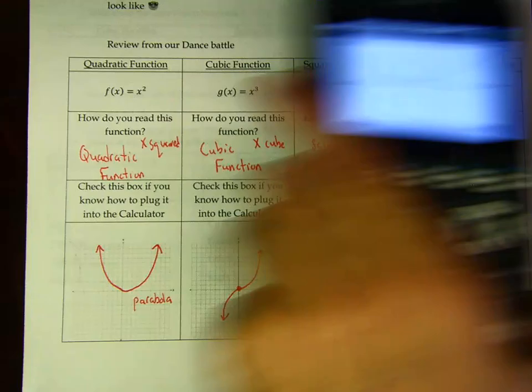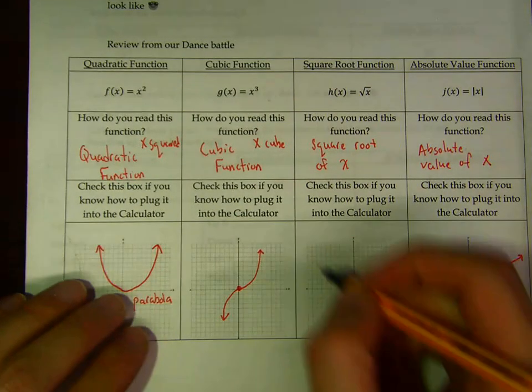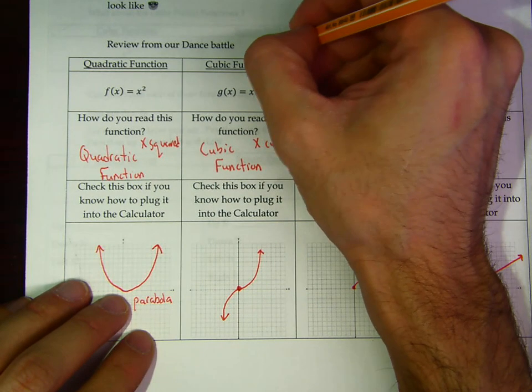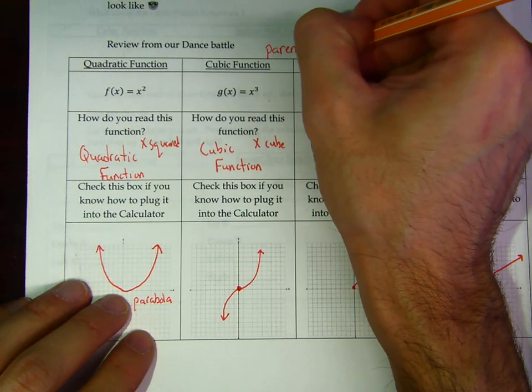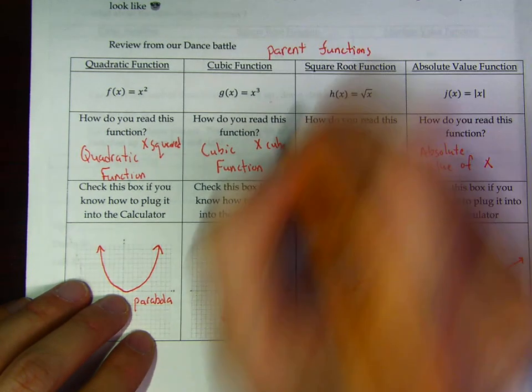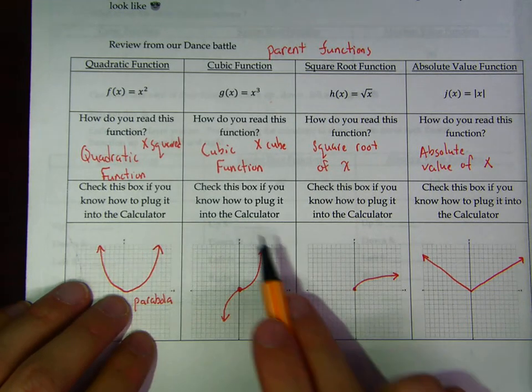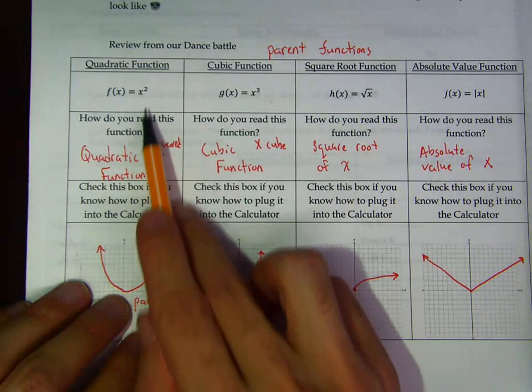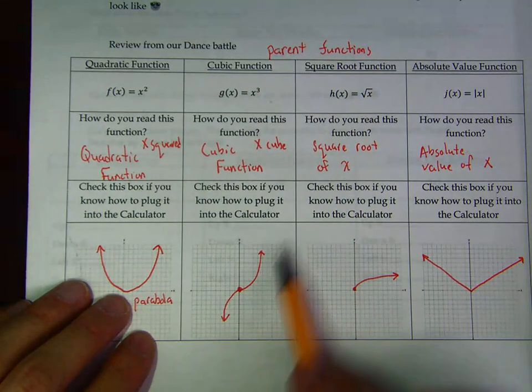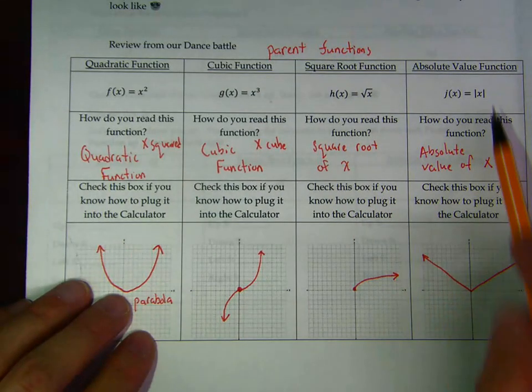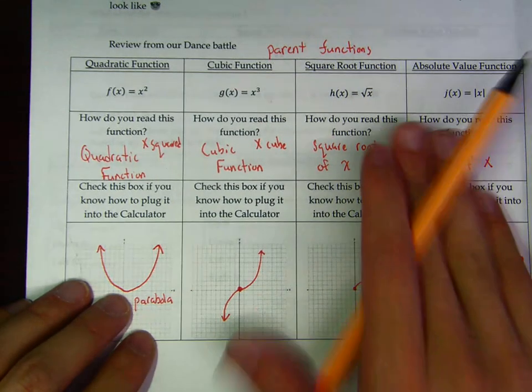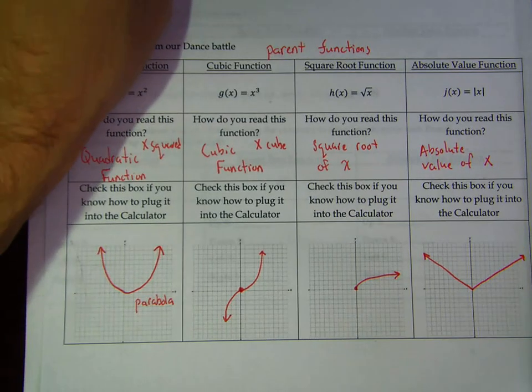All right. So remember, we call these parent functions. These are the mommies and the daddies. These are the OGs on the blocks for all your functions. You have x squared, x cubed, square root x, absolute value x. Let's continue. This is just review.